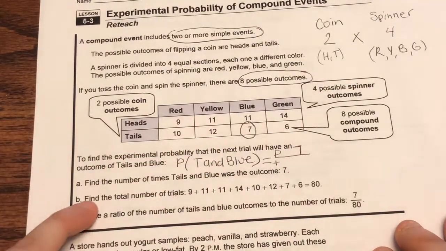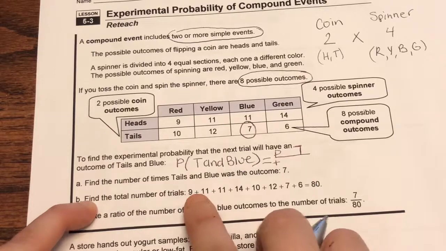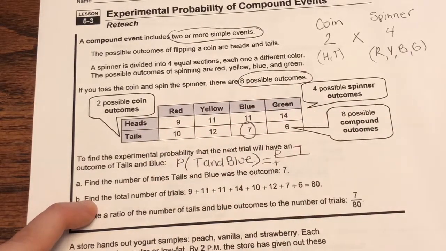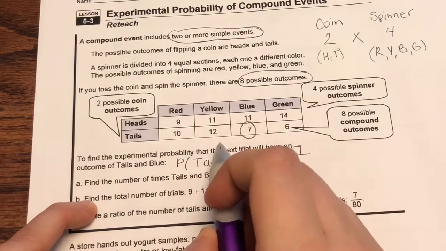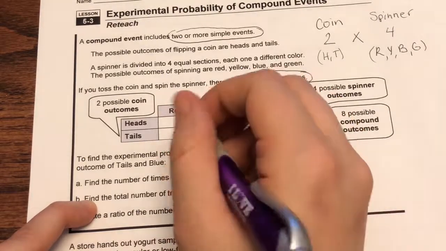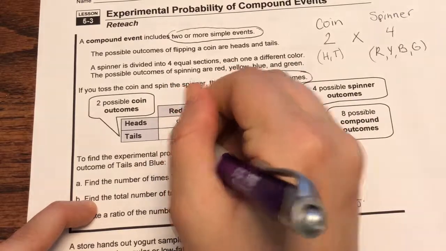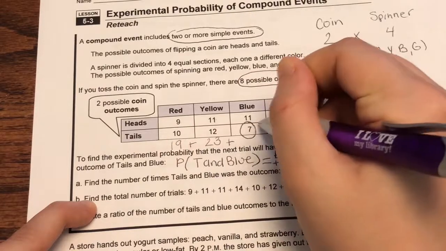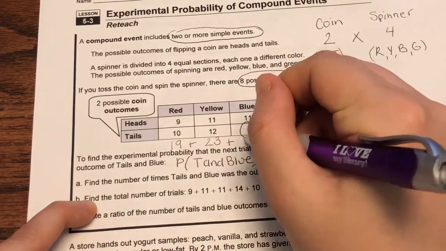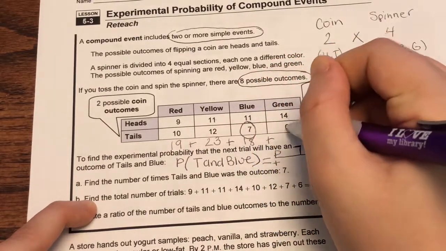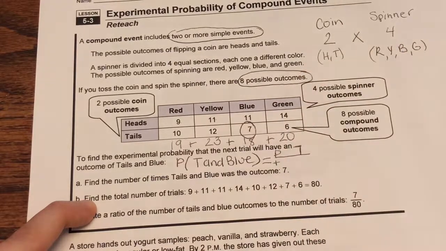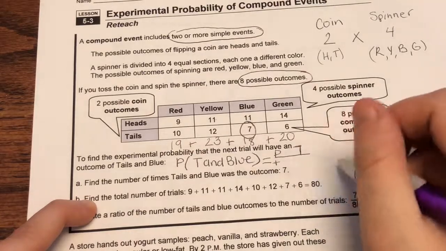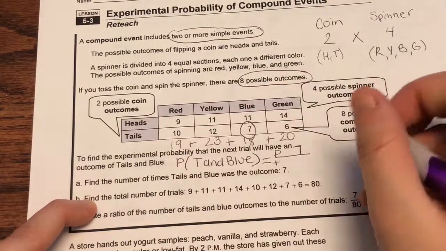Okay? Then it says find the total number of trials. Well, they've already done it for us, but we're going to do it up here just so that you get the rhythm. What I do is I take 2 at a time, and then I add each of them up at the end. So I take 9 plus 10 is 19, plus 11 plus 12 is 23, plus 11 plus 7 is 18, plus 14 plus 6 is 20. Okay, then I take these 2 numbers at a time and add them together because we're finding the total amount of spins that we did all together.